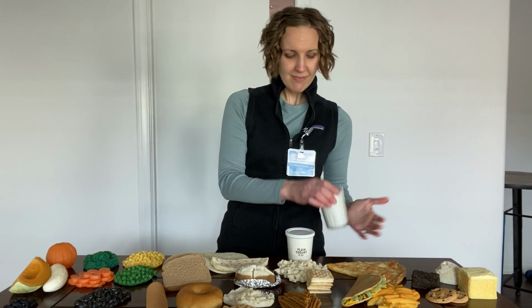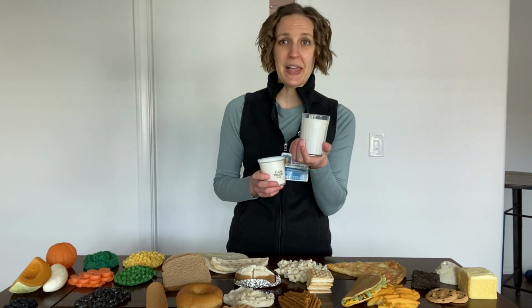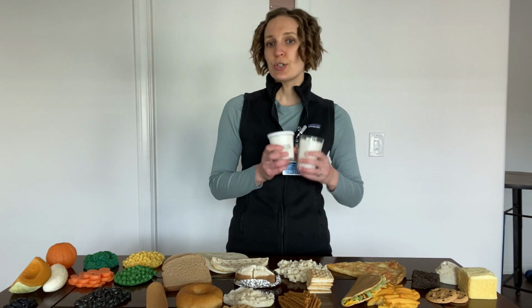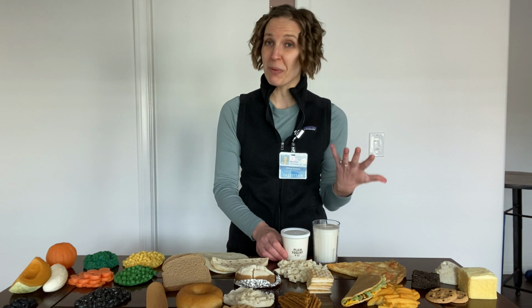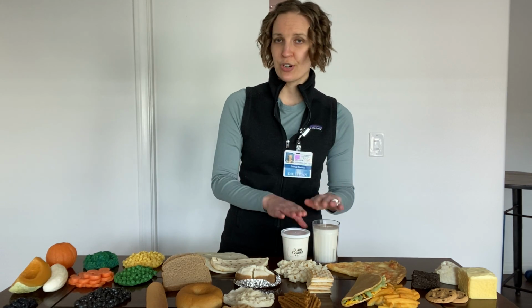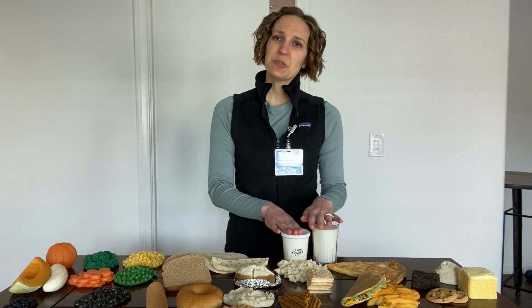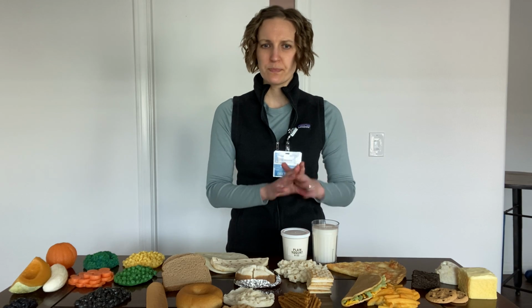Regular dairy, that's kind of what we're talking about. Regular dairy like milk or yogurt do contain carbohydrates. That's what I meant to say. They actually contain natural sugar called lactose, and that's why they have carbohydrate in them. So any of those dairy items.